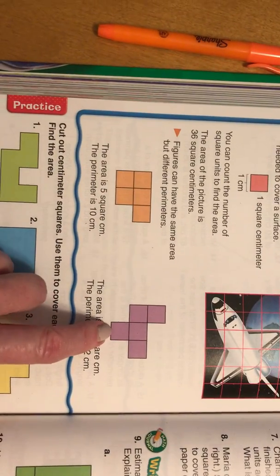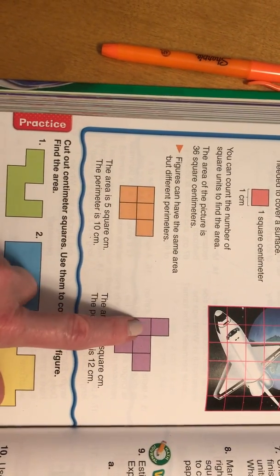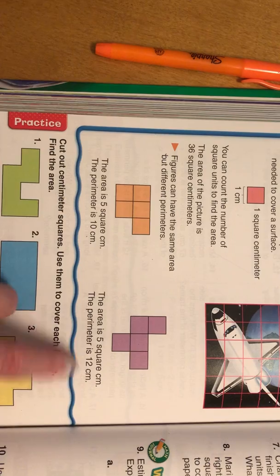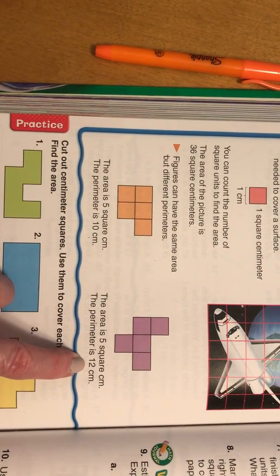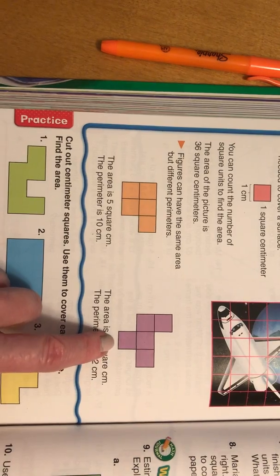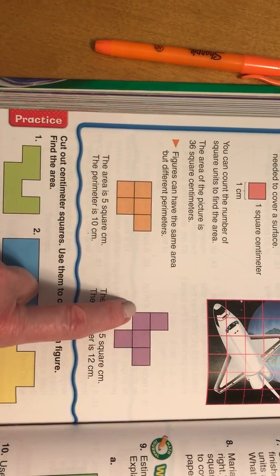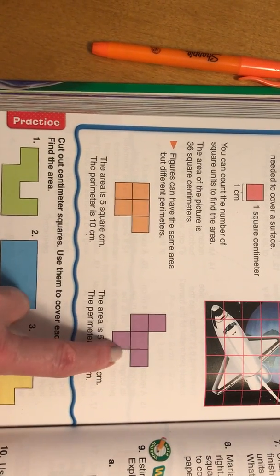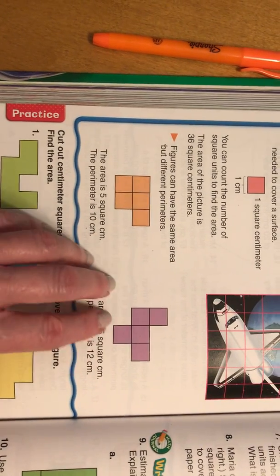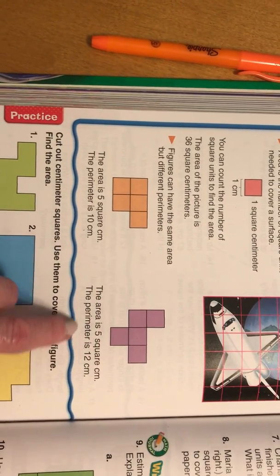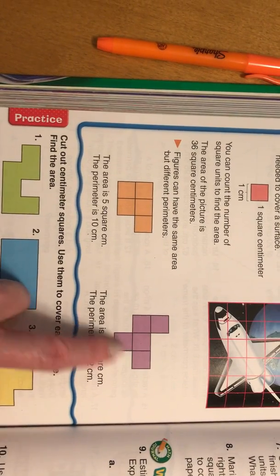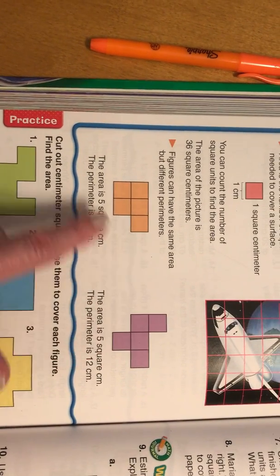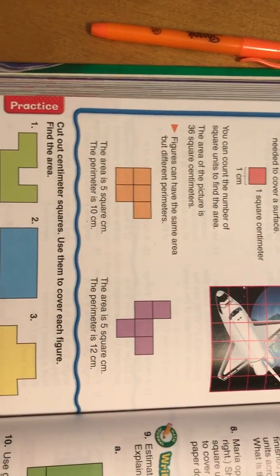Then we'll come over here to the right. Again, we can clearly count 5 purple squares. So again, we have 5 square centimeters, but our perimeter is 12 centimeters around. Let's count it just to double check. 1, 2, 3, 4, 5, 6, 7, 8, 9, 10, 11, 12. So again, just by putting these in a different shape or a different form, the perimeter will change, even though we still have the same area for each figure. In these cases, it was 5 square centimeters each.